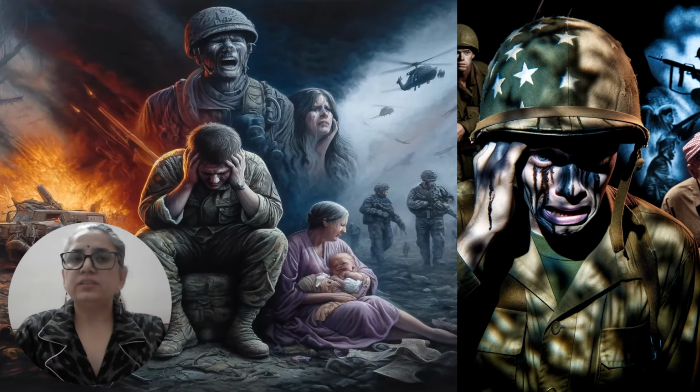Now, the immediate psychological impact of war includes trauma, acute stress, and onset of post traumatic stress disorder. And this is among survivors, including both civilians and soldiers. The immediate aftermath of conflict often sees a spike in the cases of anxiety, depression, and these are driven by loss, fear, instability.